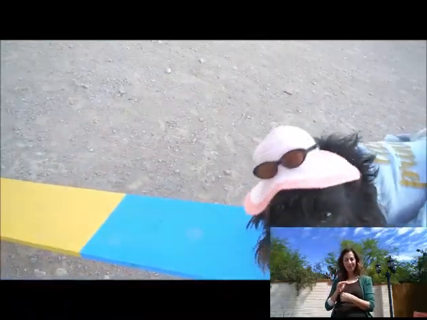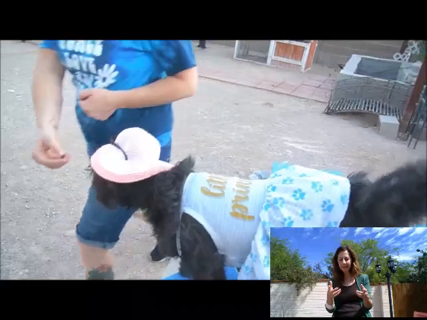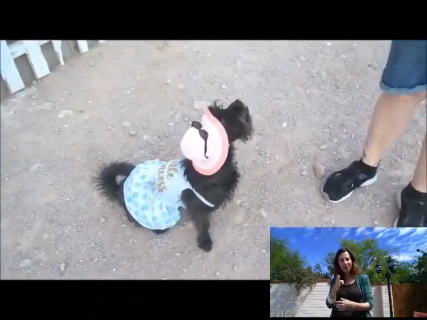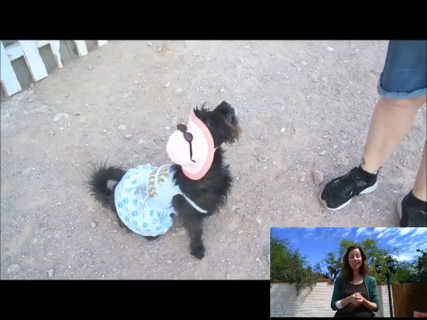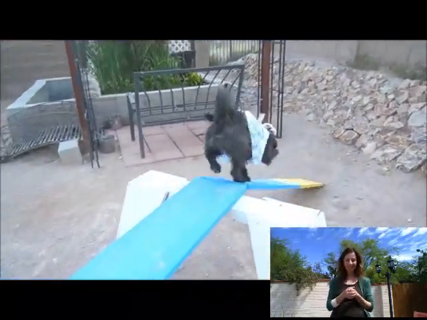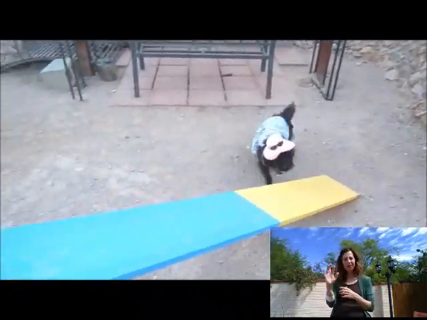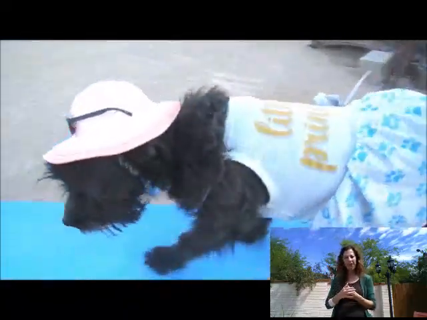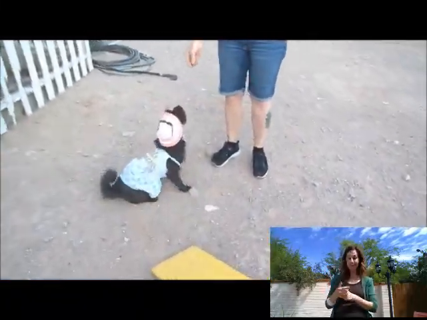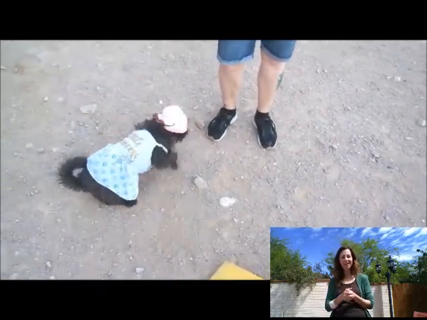Good job, Jasper. Ooh. What happened? Had a little trouble with his little hat. Sit. Good job. Waiting for his treat. Yay! Good job. Good job, Jasper. Woo-hoo! Good job. Showing off your skills. Yeah.